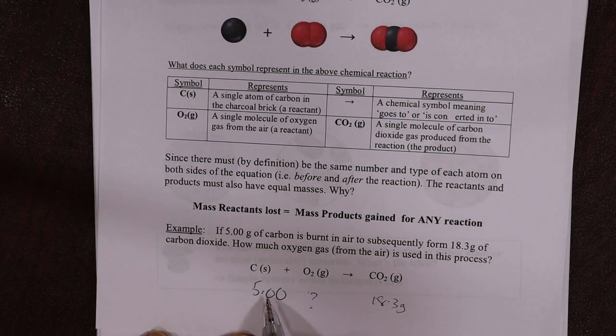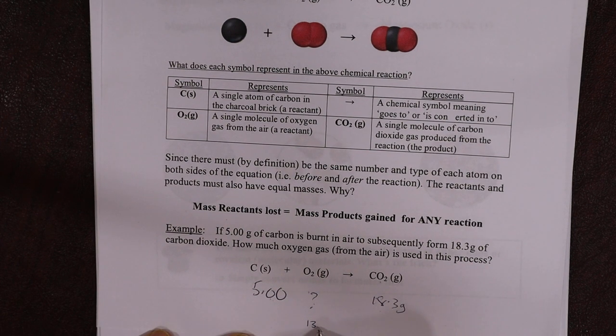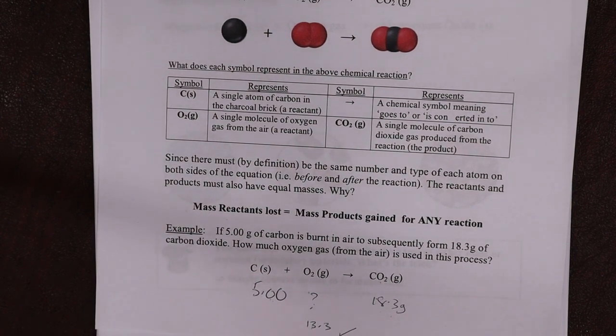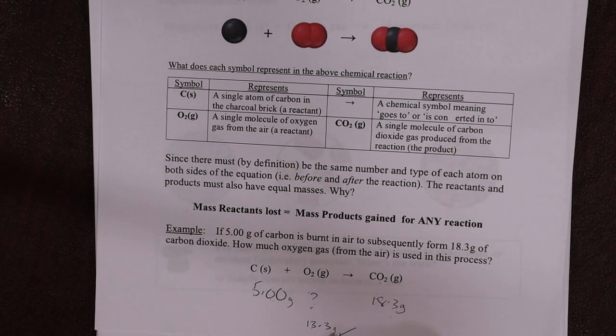All right, real quick. Something plus 5 equals 18. What could that be? So it's 13, isn't it? So that's going to be 13.3 grams. 13.3 plus 5 is 18.3 grams. So that's called the conservation of mass. Conservation of mass.